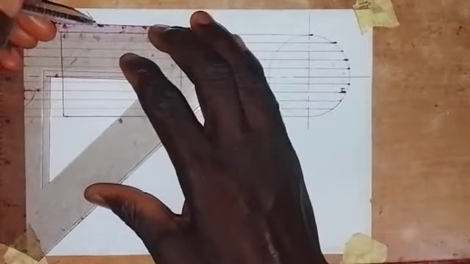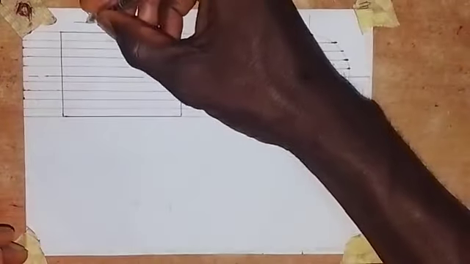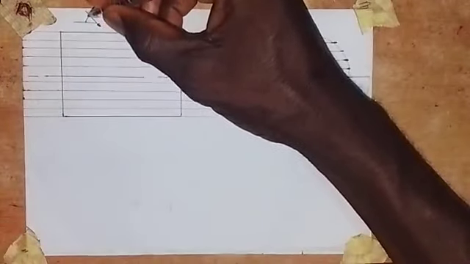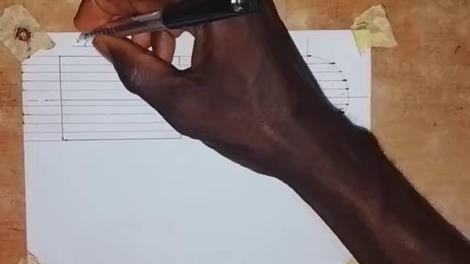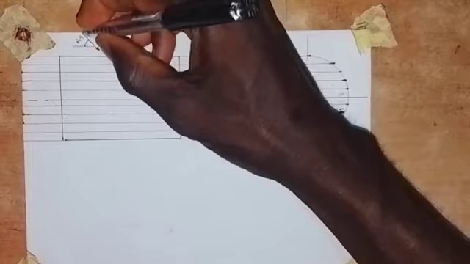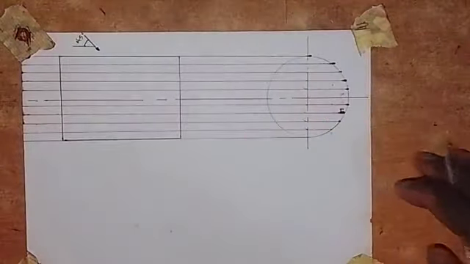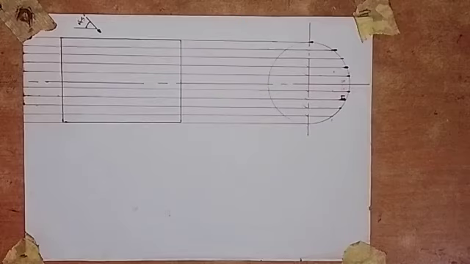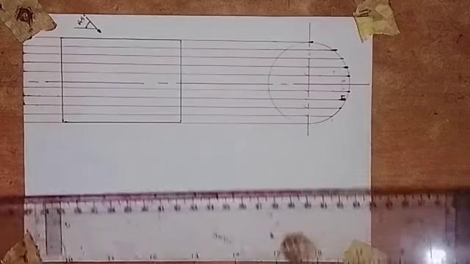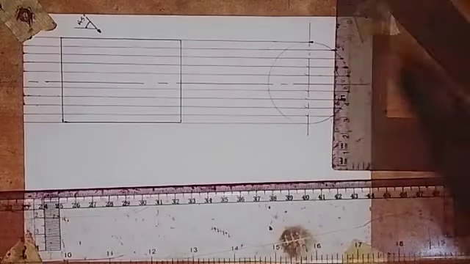All right, so let's show the angle. So draw, and so we put 45 degree here. So this is 45 degree. So that is the angle at which the arrow is inclined to the horizontal. So we have this. So the next thing that we are going to do is that we need to come to this point here.